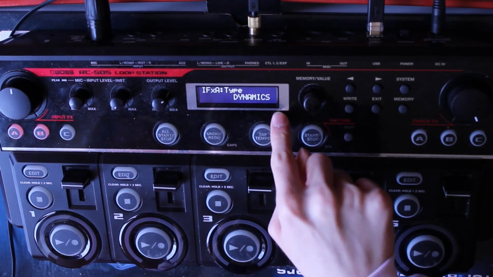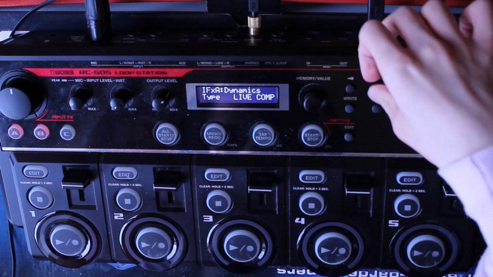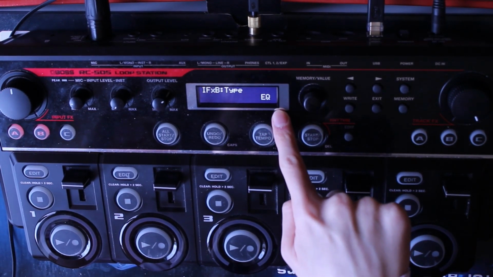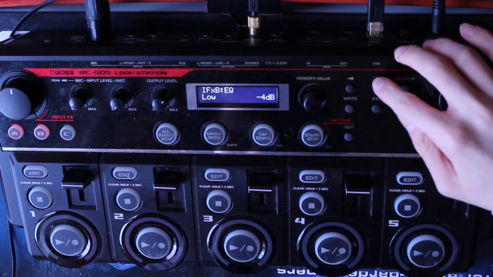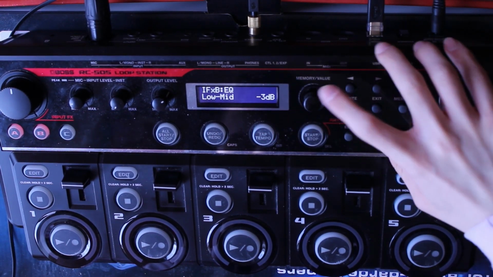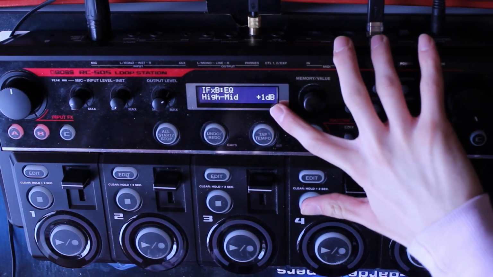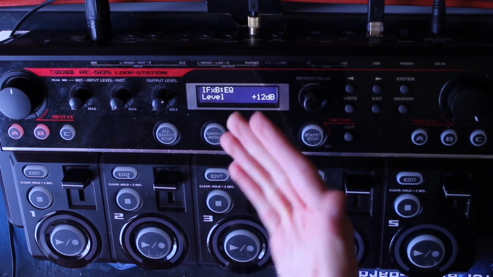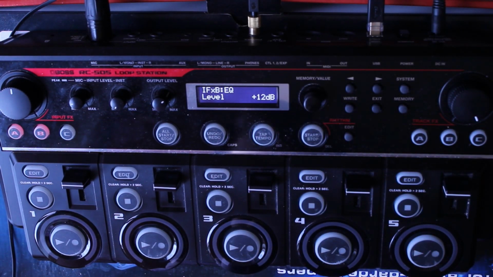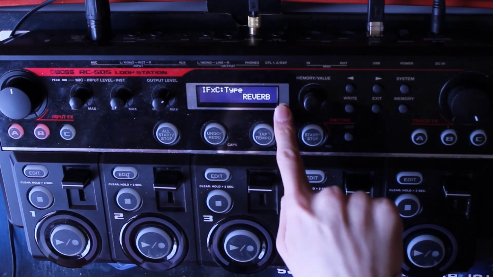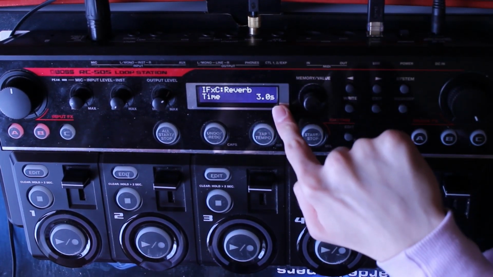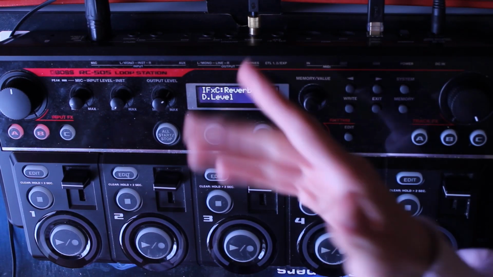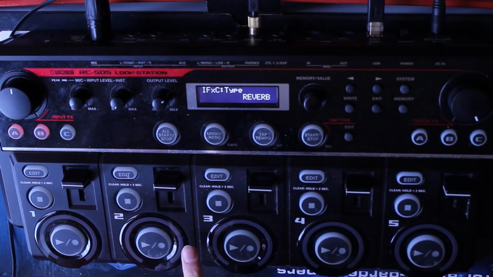For this, guys, this is not mandatory for you, but I always put on A dynamics with the same settings as always, and use EQ on B with these settings: low -4, low mid -3, high mid +1, high +4, and the level overall I just put on +12, but whatever level works for you, it's okay. And on C, you will prepare a reverb with 3 seconds, effect level 65, and direct level is just 1. I didn't change it.